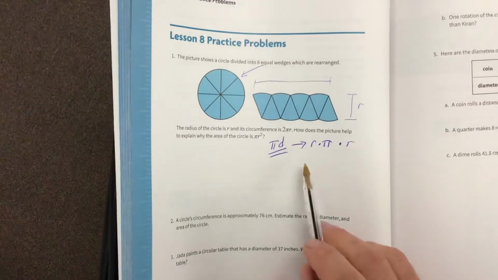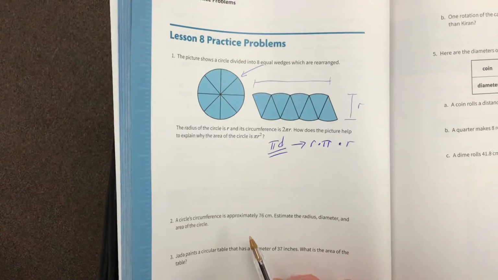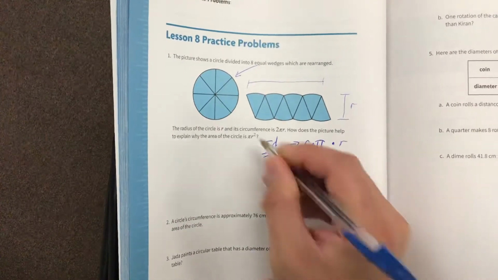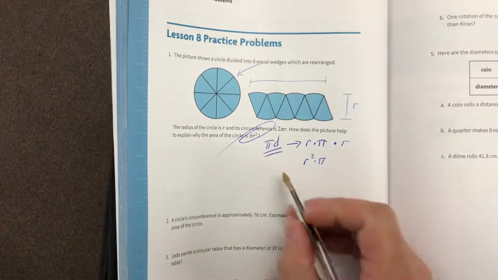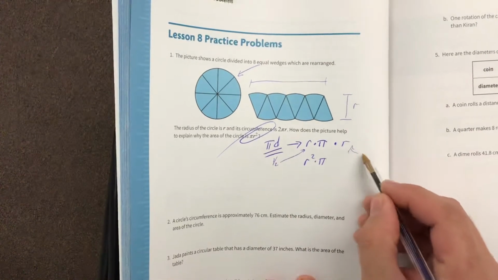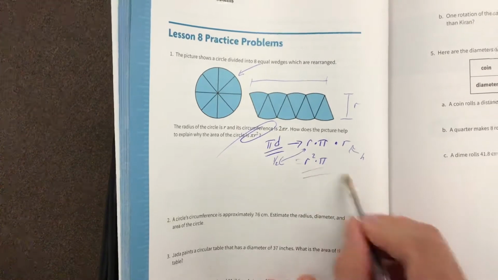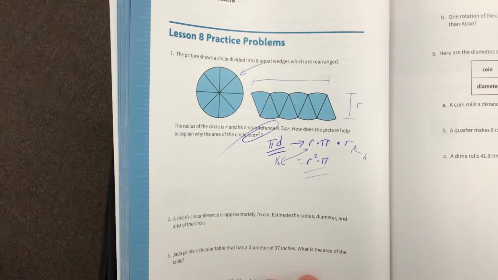So what is radius times pi times radius? Radius squared times pi, which is what the area of the circle is. Okay, so I took half of the circumference, took it times the height, and I got the area formula. That's what I wanted you to find.